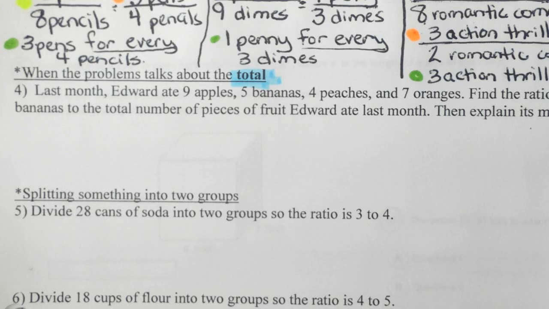Or maybe I compare kids in my math class to all the kids in the entire school. A total. Now, when they ask total, we have to change our fancy wording to out of. We'll get there in a second.